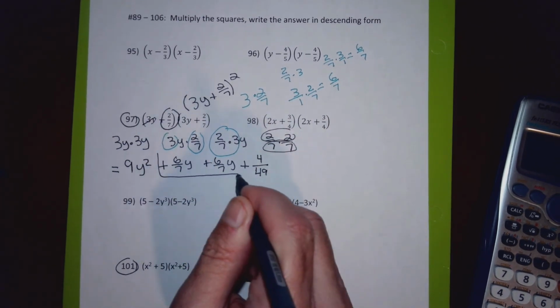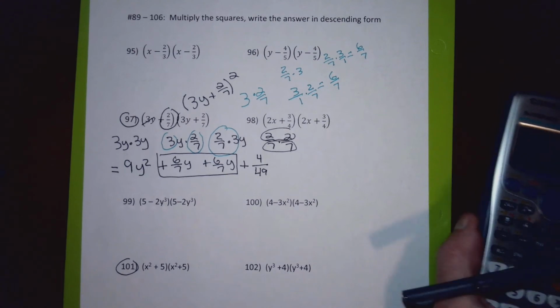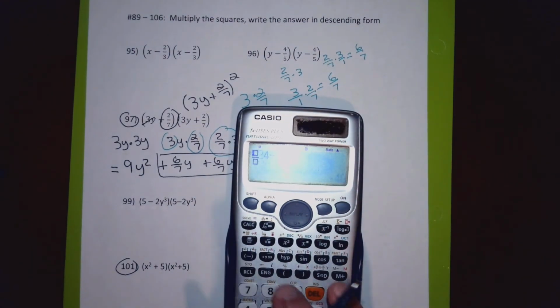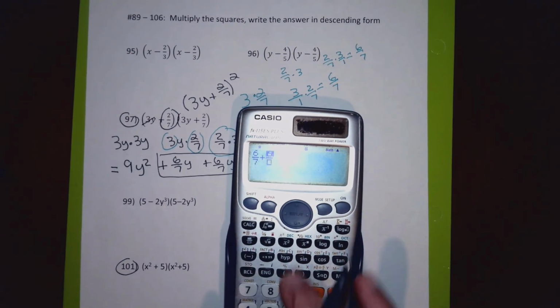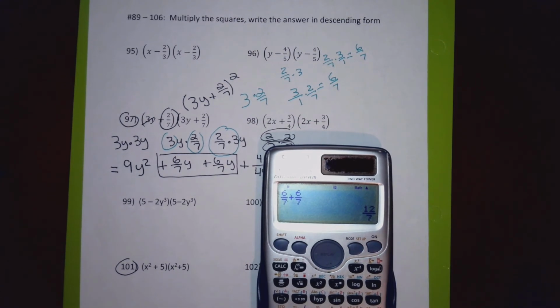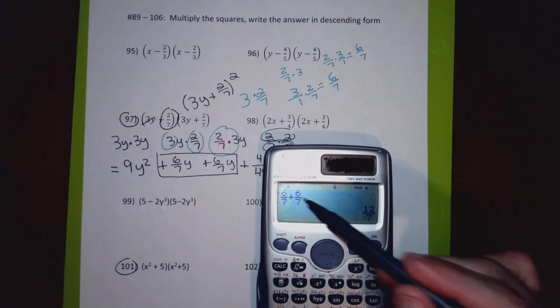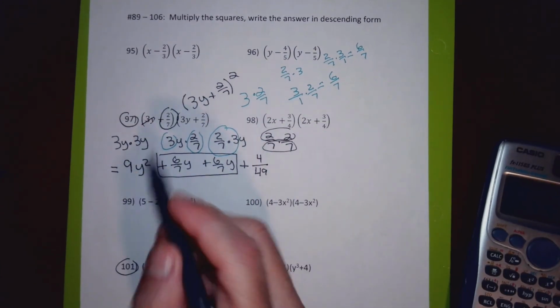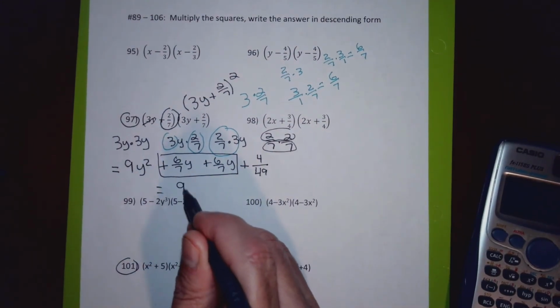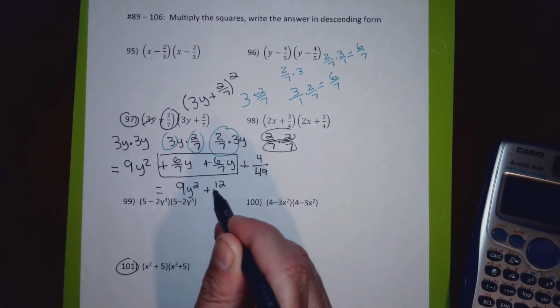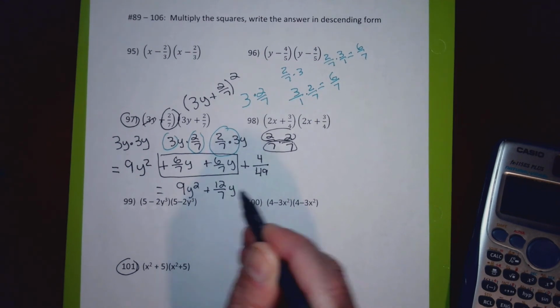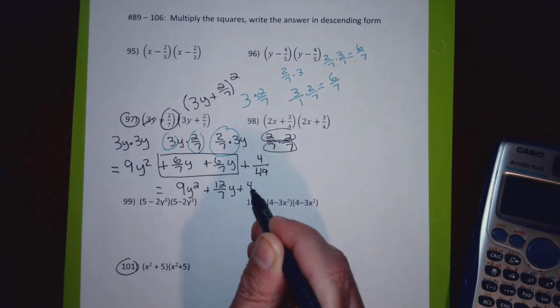I'm going to combine the 6/7 y and 6/7 y. I'm going to do 6/7 plus 6/7. And that's super easy. 6/7 plus 6/7 is just 12/7. Those fractions in front of the y's have the same denominator, so I'm just adding the 6's in the numerator. So for an answer for 97, I'm going to get 9y squared plus 12/7 y. That y could be in the numerator or written off to the right, plus 4/49.